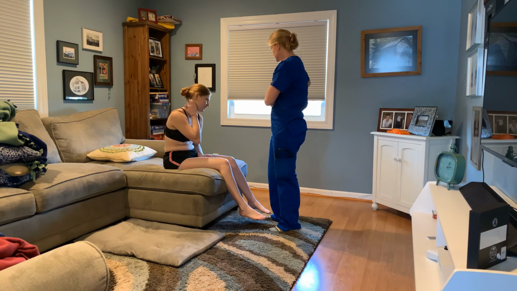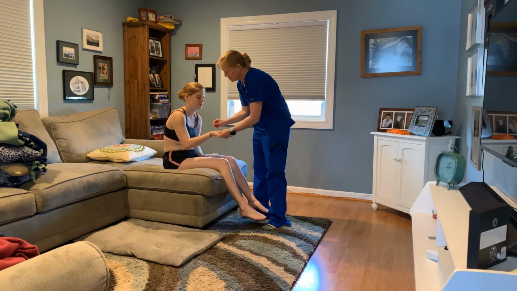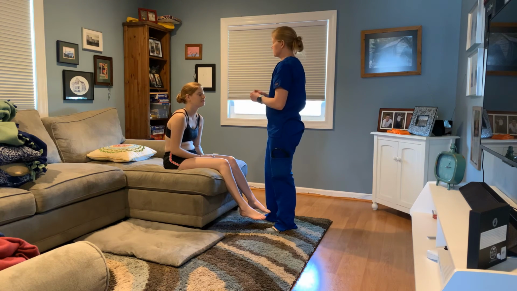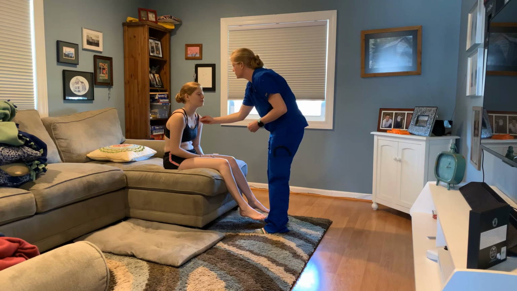The next one is very similar, but I'm going to ask you to distinguish between sharp, which is this, and dull. Okay? So same thing, close your eyes, and when you feel me touch you, say sharp or dull. Dull. Sharp. Sharp. Sharp. Dull. Sharp.